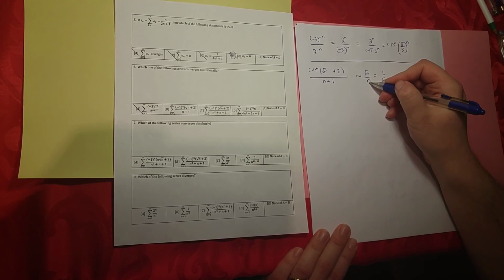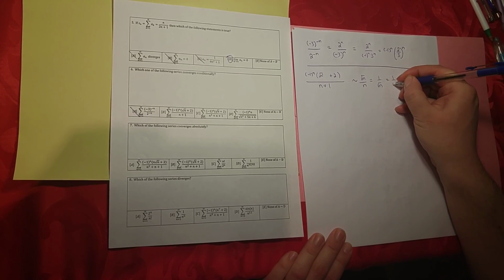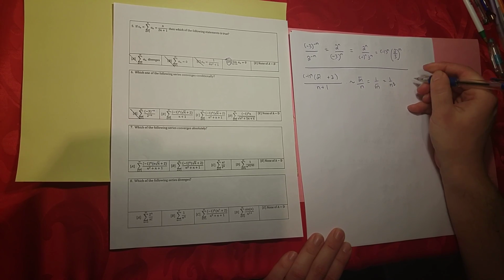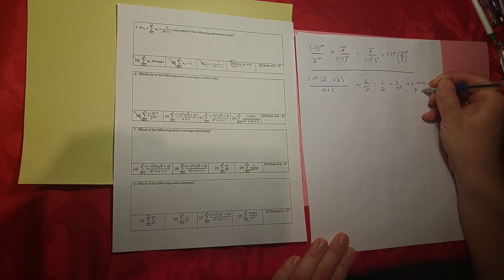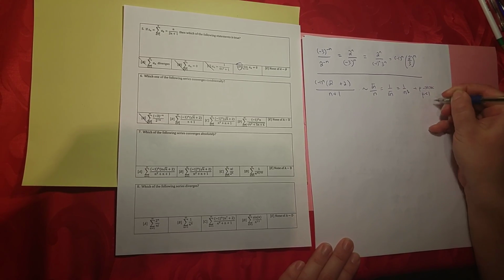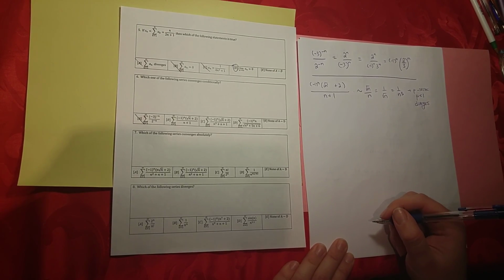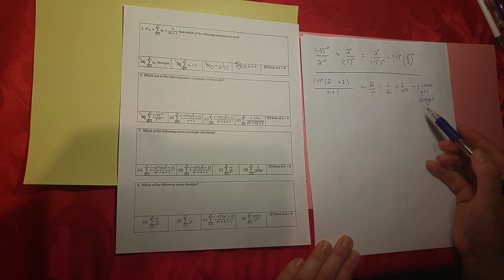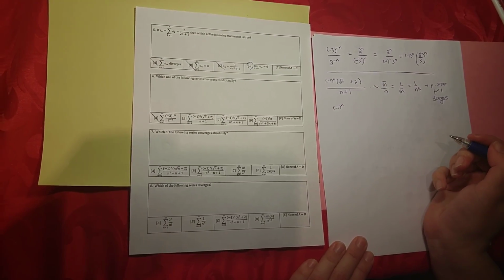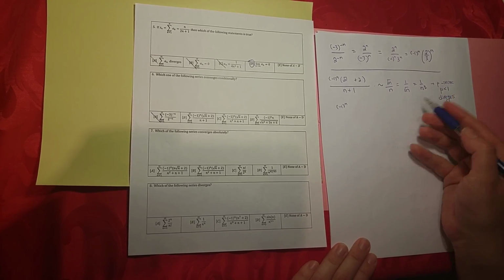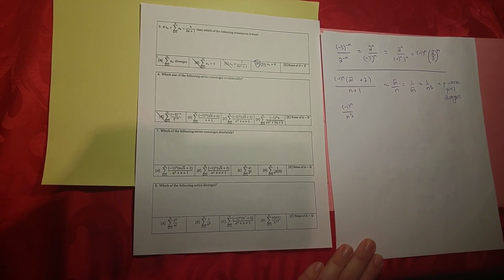That's n to the 1/2 over n to the 1. Subtract the powers, so you have 1 over root n. And that equals 1 over n to the 1/2, which is a p series with p less than 1, which means it diverges. Now, what happens if you add the negative 1 to the n? If you tack it onto this, over n to the 1/2, so that's a new series.